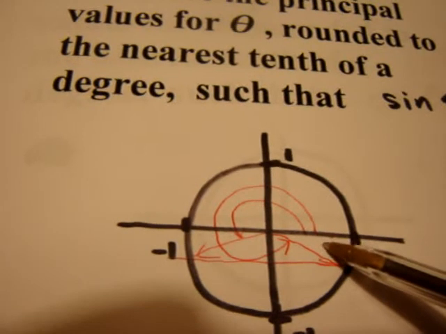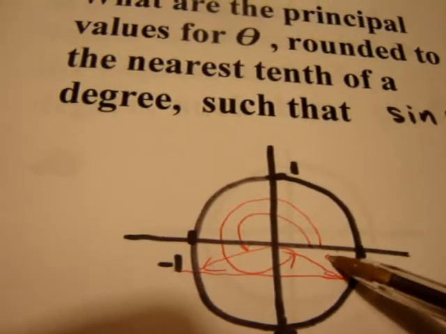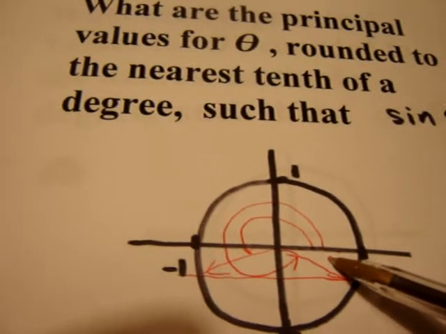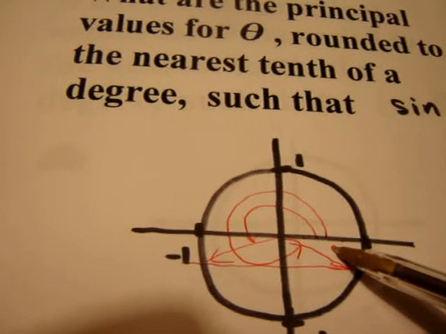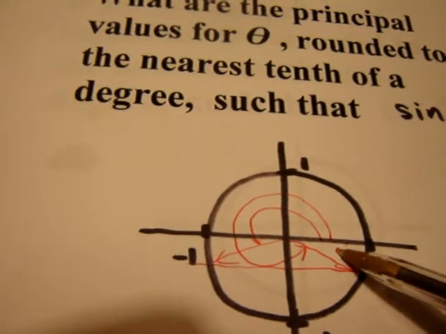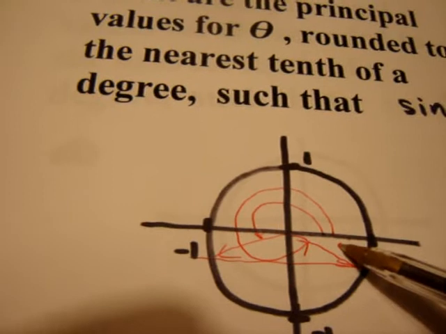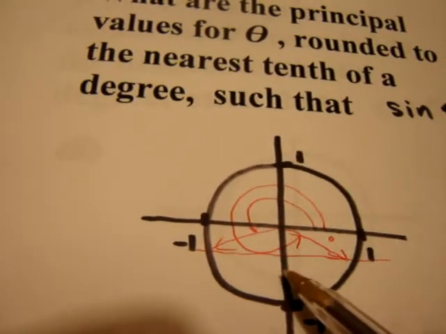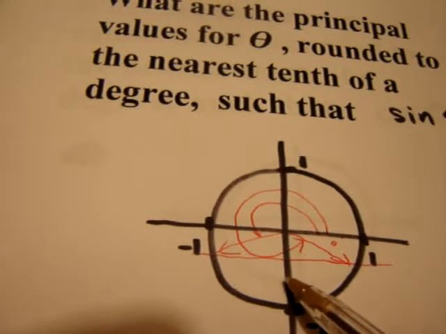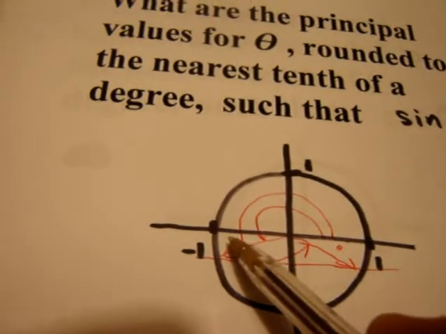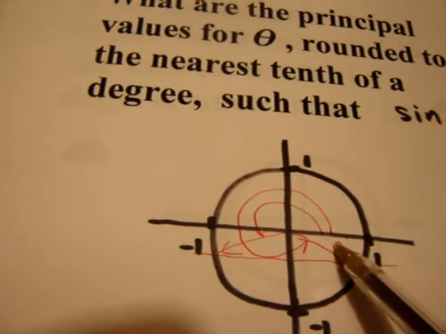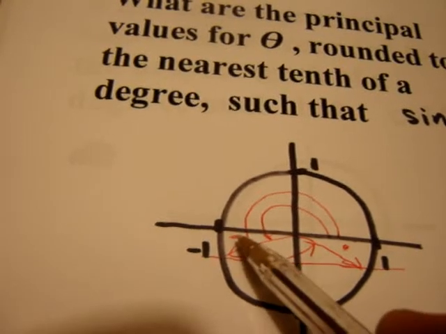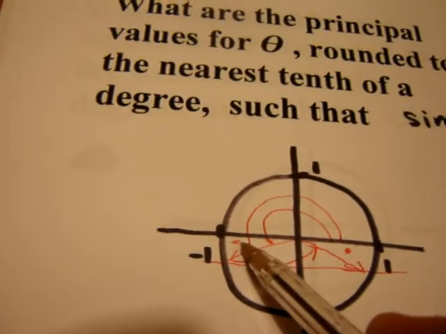Well, that means that the magnitude of this angle, where you see my pen, is 18.2 degrees. Since these circles are symmetrical, the right side of the circle with respect to the y-axis is a reflection of the left side with respect to the y-axis. Therefore, the magnitude of this angle is equal to the magnitude of this angle, which means the magnitude of this angle here is 18.2 degrees.